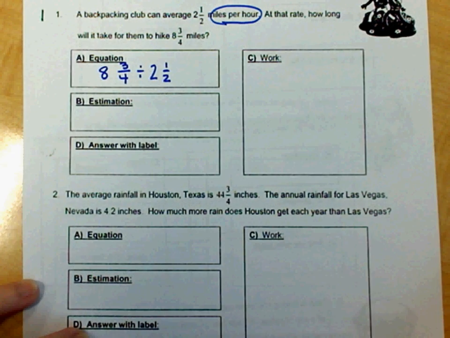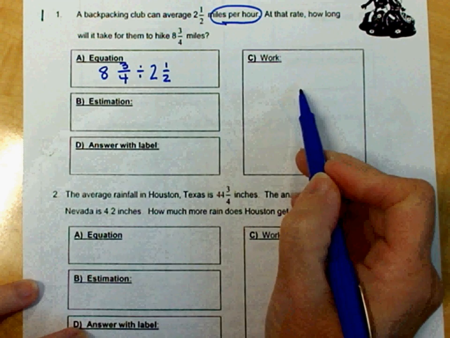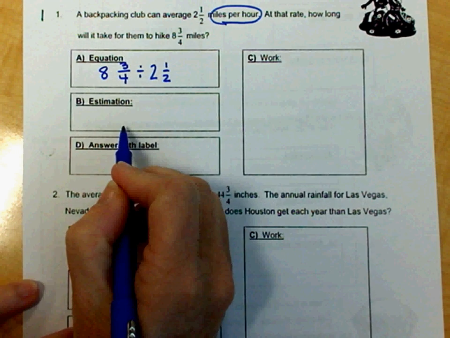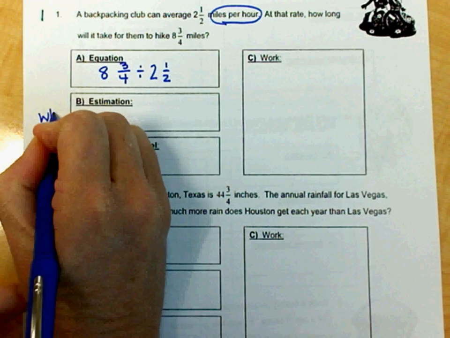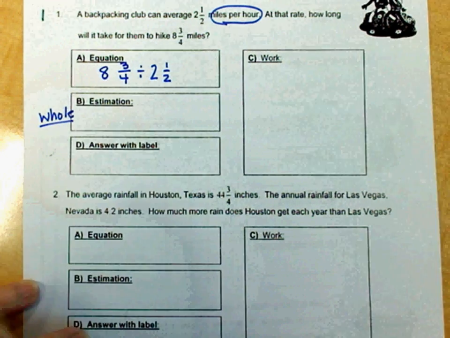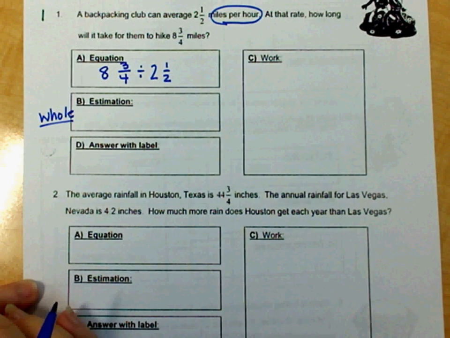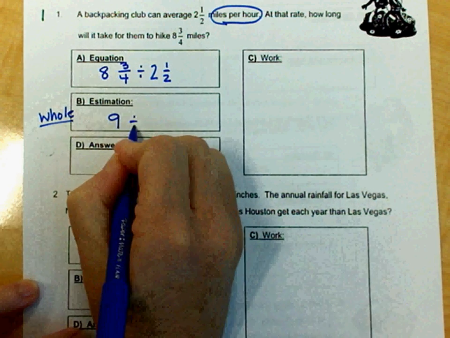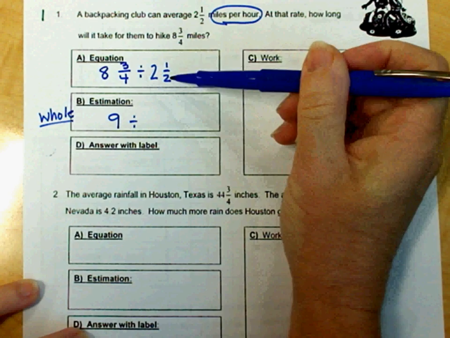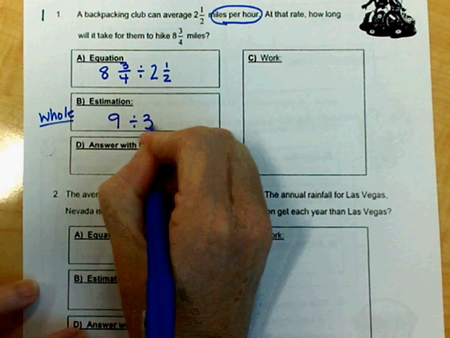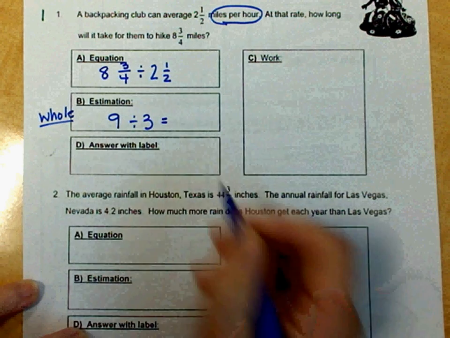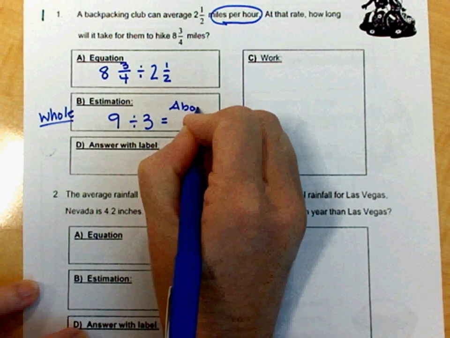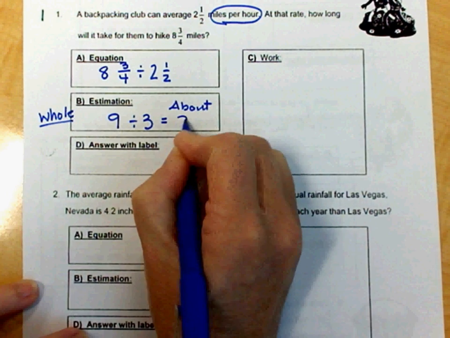When I look at this question here, before I start working, I want to estimate. When I estimate, I want to think of whole numbers that I can look at math facts and solve them in my head. So 8 3/4 would round to 9 whole. I'm still dividing, and 2 1/2 would round to 3. If I solve this math fact, then we're going to say it's about, because I am estimating, 3.